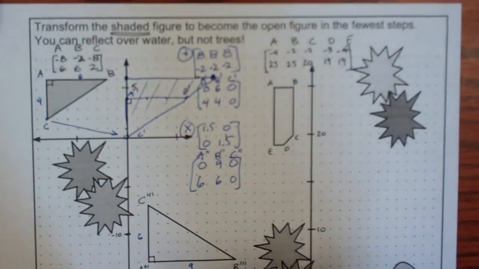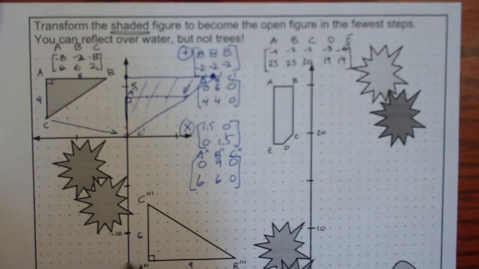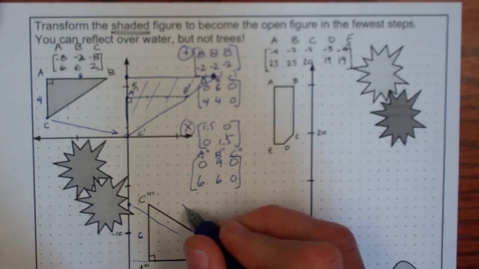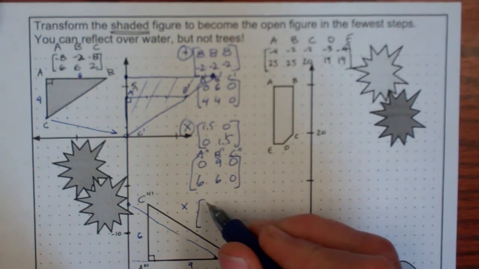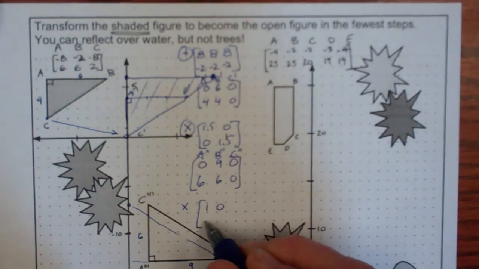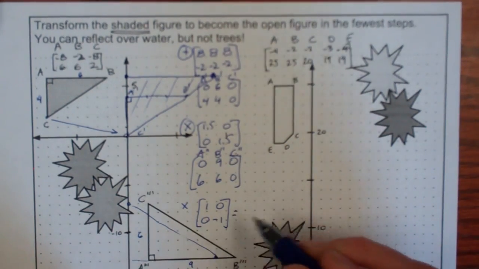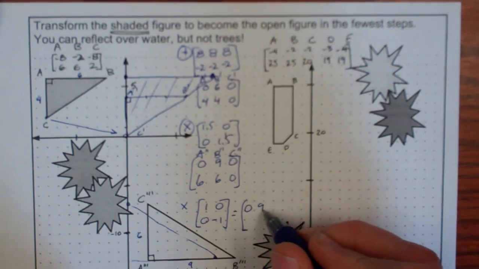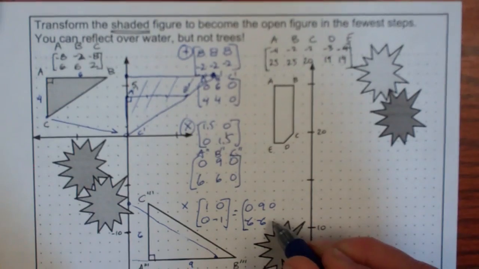Okay, and so then I'm going to flip that down, and when I flip that down, it's going to be right here, like that, and that's going to be multiplied by the matrix that doesn't change the x's, 1, 0, but takes every y and makes it negative. That's going to be that one, and that's going to equal then all the x's staying 0, 9, 0, and all the y's being negative and negative.